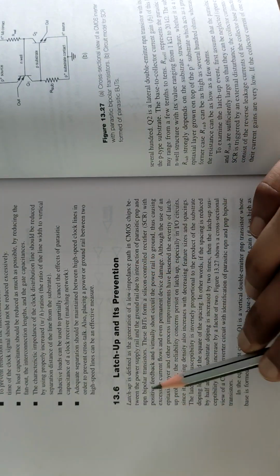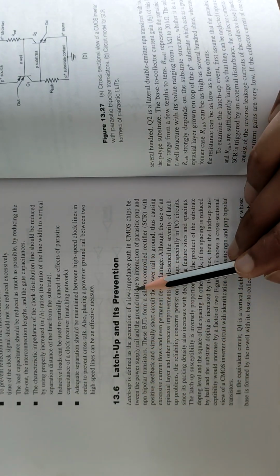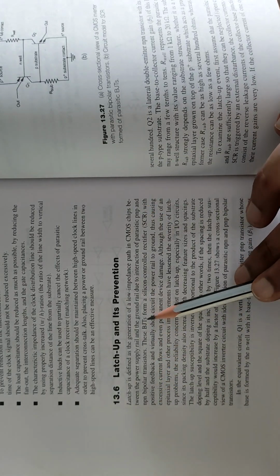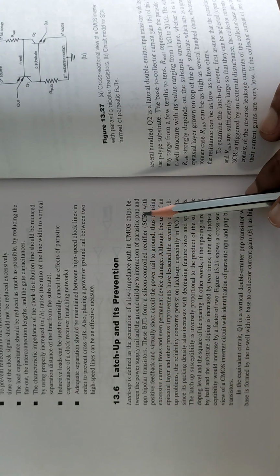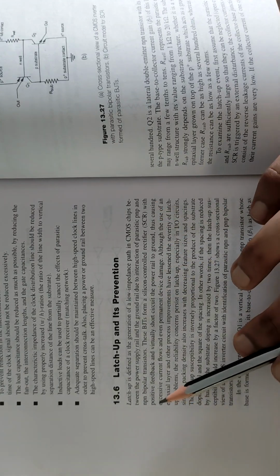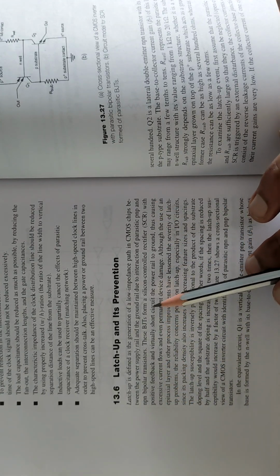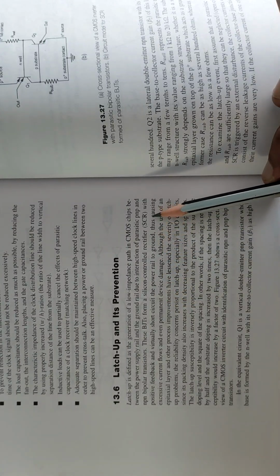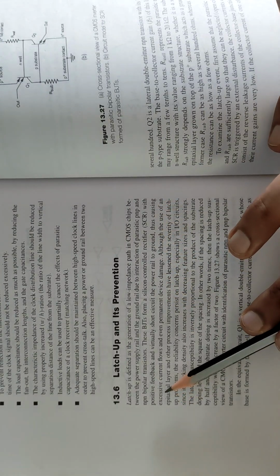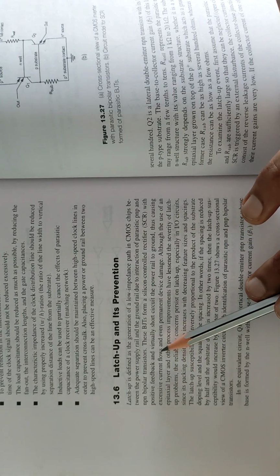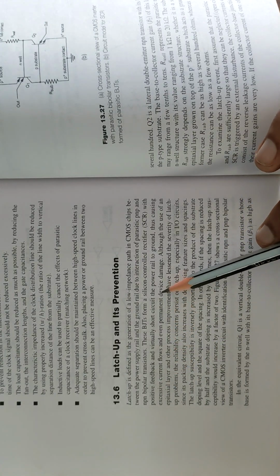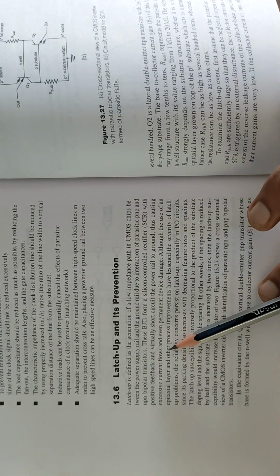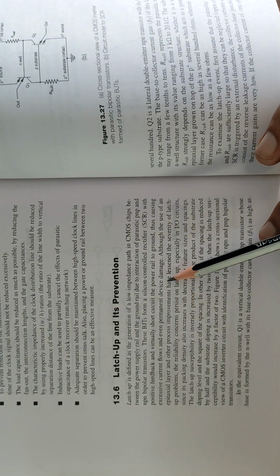Latch-Up and its prevention. Latch-Up is defined as a generation of a low-impedance path in CMOS chips between the power supply rail and the ground rail due to the interaction of parasitic PNP and NPN bipolar transistors. These BJTs form a silicon control rectifier, SCR, with positive feedback and virtually short circuit the power rail to ground, thus causing excessive current flows and even permanent device damage.